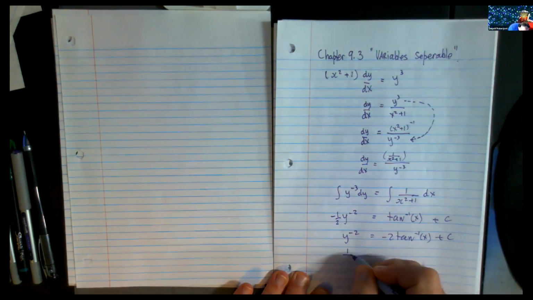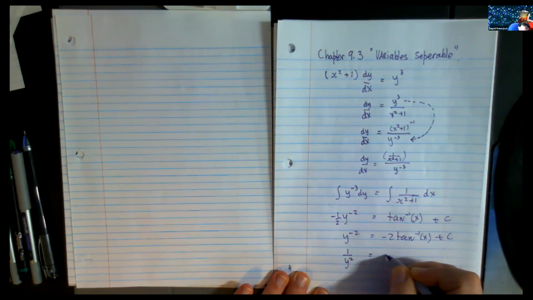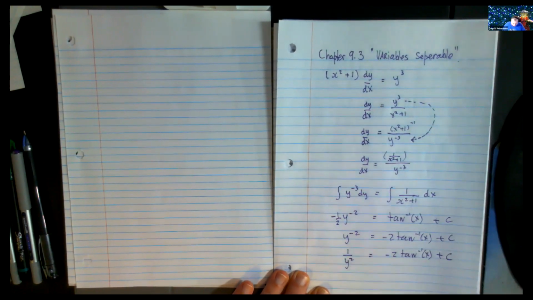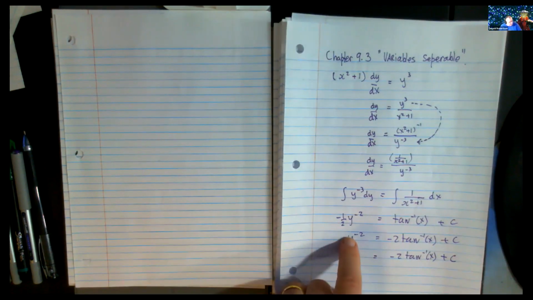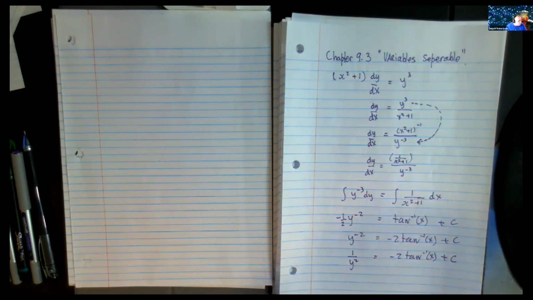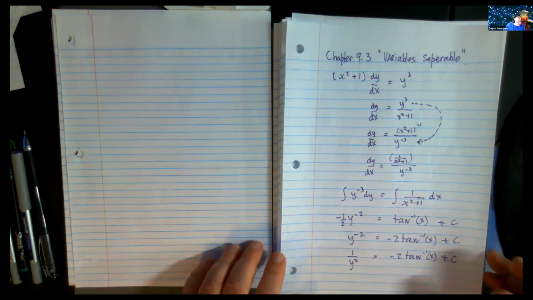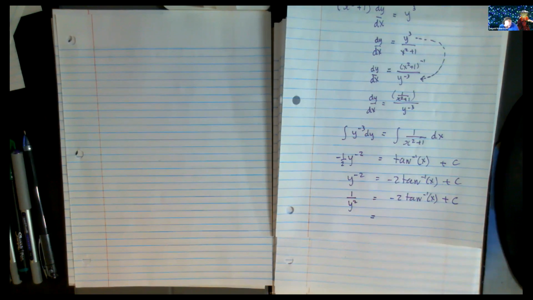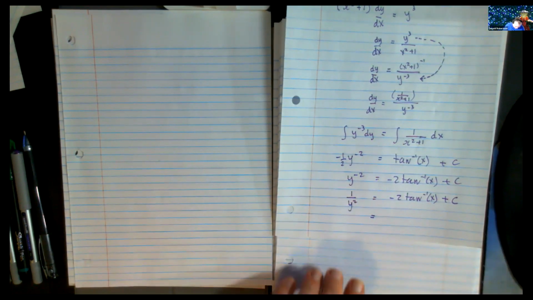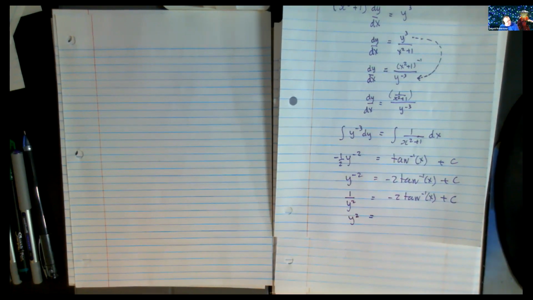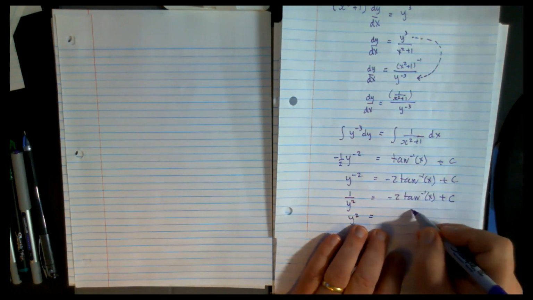I'm going to look at this fella and I'm going to think of him as that guy. Now, the reason I want to turn that guy into that guy is I've still got the goal of wanting y on its own, and I think this is going to help me. Now, a little algebra trick here. 1 over y squared is this guy. What will y squared be then? Put everything under 1. Yeah.